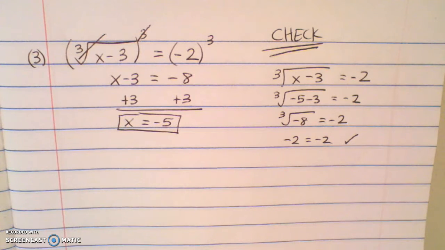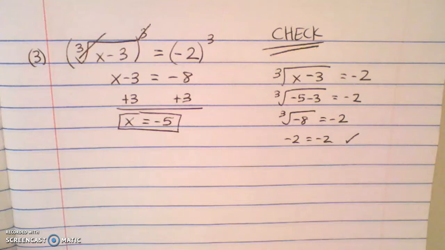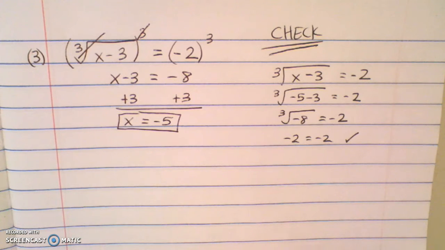So these are some of the more complicated problems you'll see with solving equations. They just involve a little bit more steps or noticing when you have a different root that you have to raise both sides to clear. So you should be good to work on practice 7 now.